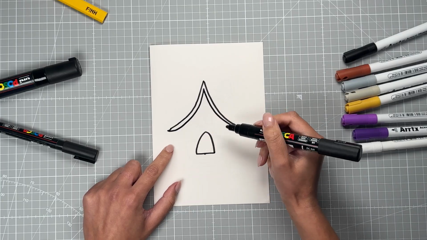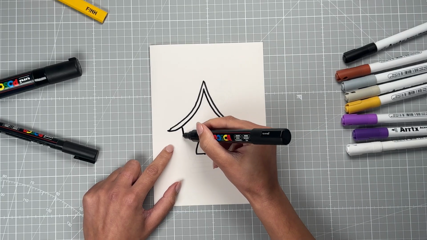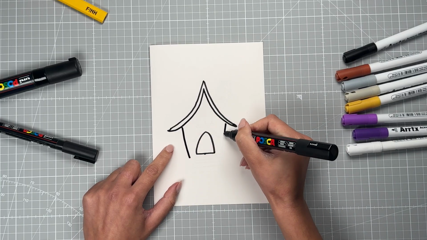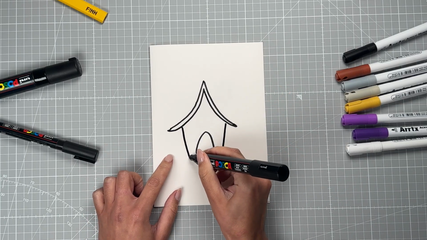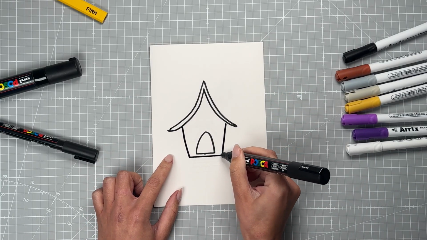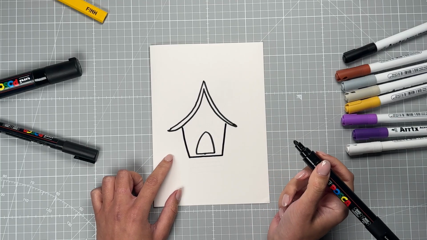Now let's connect the house together. So we're going to draw slanted lines like this, sort of inwards, and then one line right across, just like that.